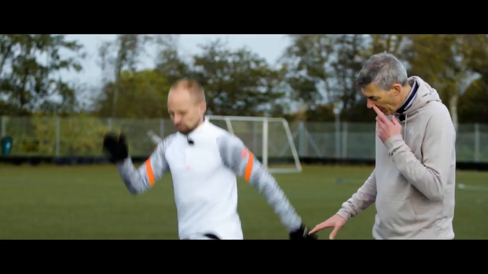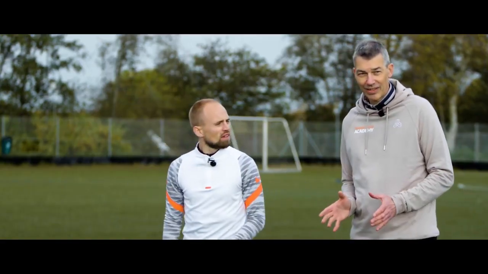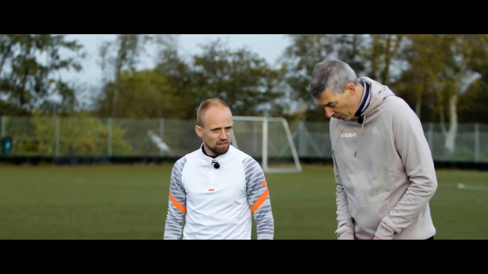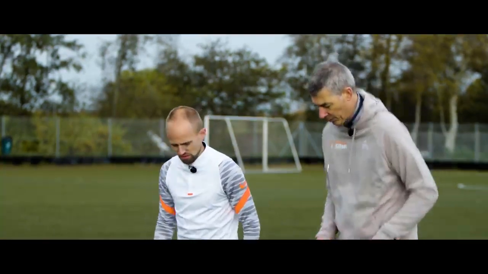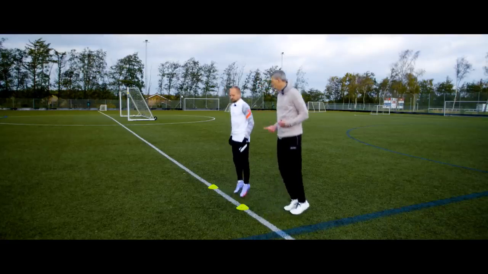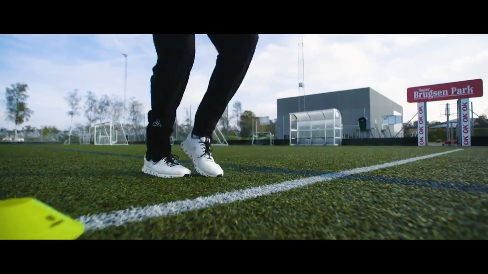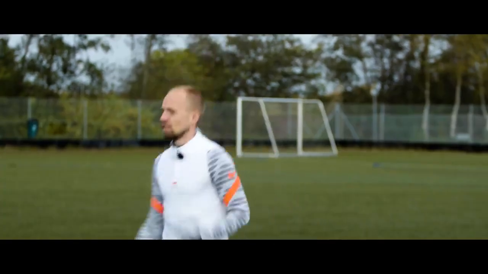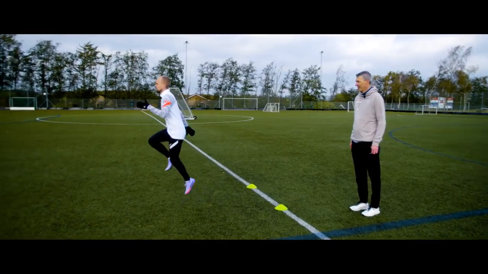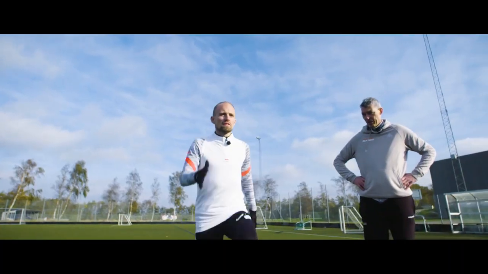Good. What you can do, if you have difficulties starting this, is bounce first only on the spot, like a pogo jump. And then you lift your knees. Right, left, right. And then you go forward. Good. Yes.